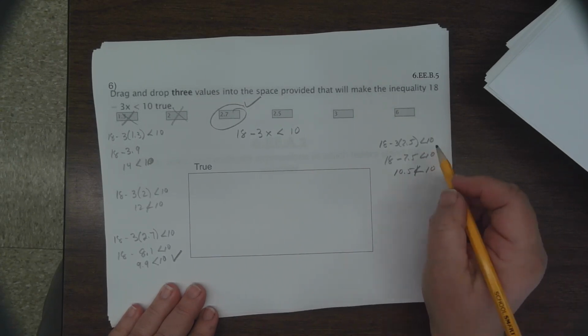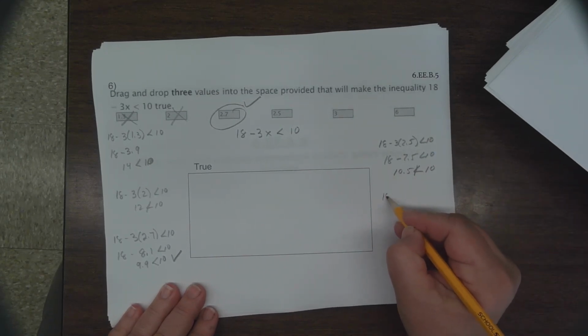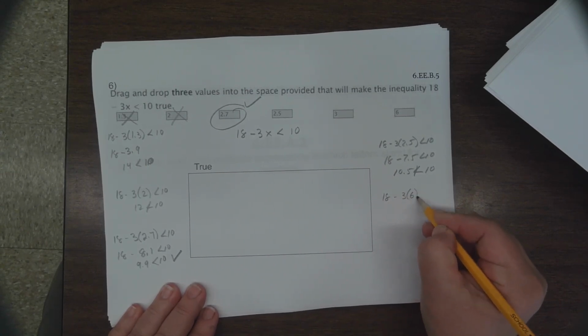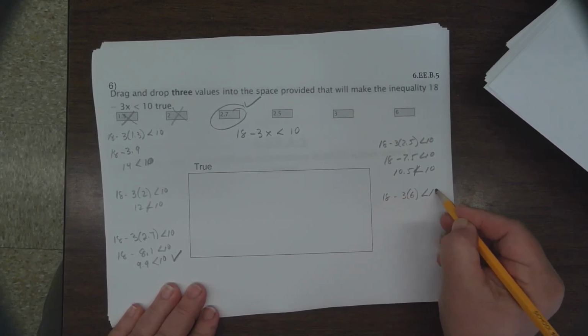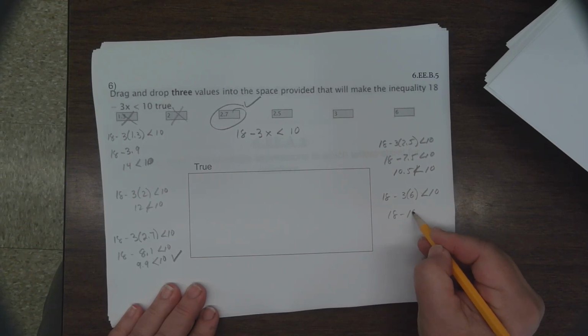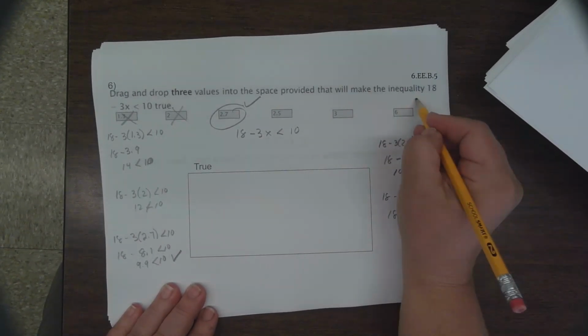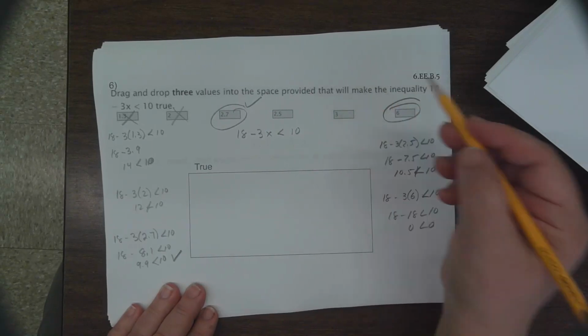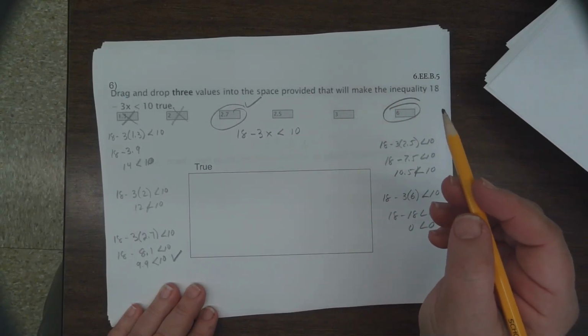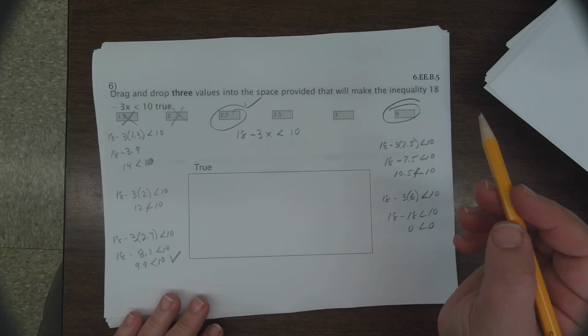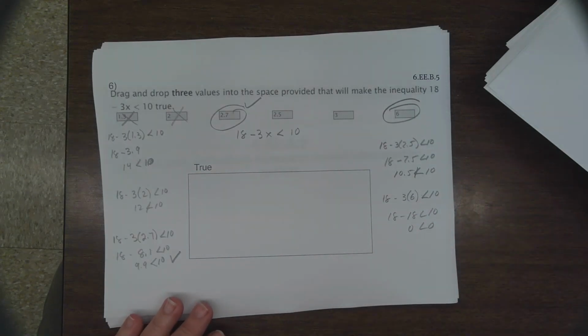And then finally, 18 minus 3 times 6, is that less than 10? 18 minus 18 is 0, and 0 is less than 10. So this one is true.